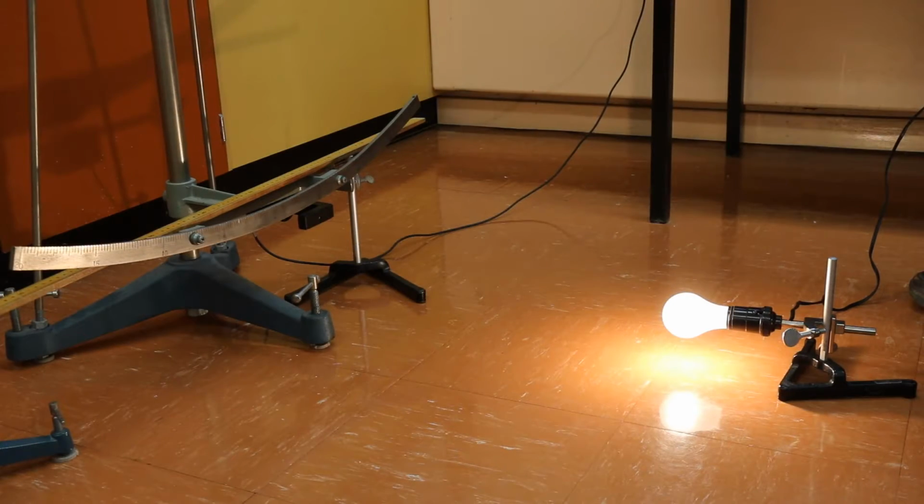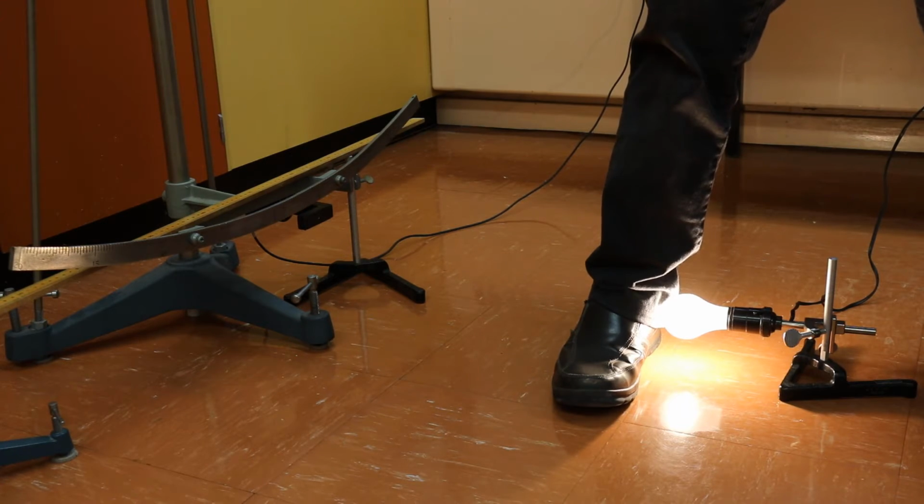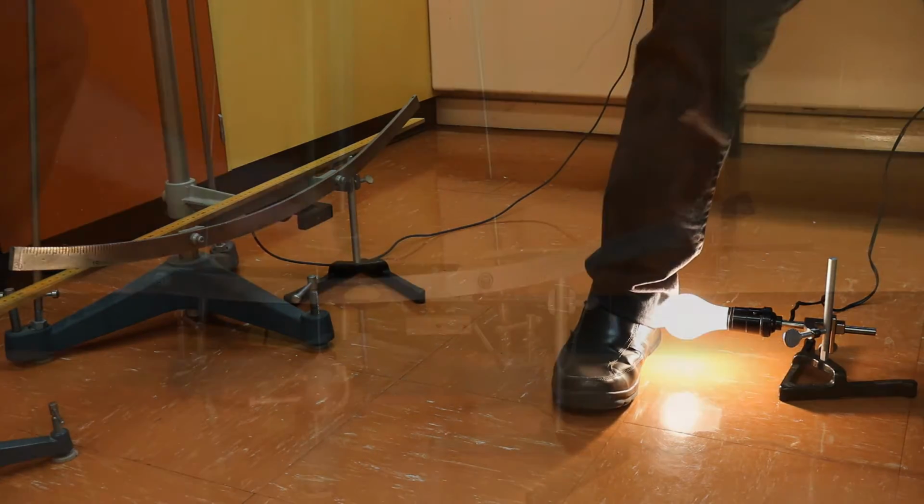Put the light bulb about a meter away from the sensor. If you do it right, you will see no red light on the side of the sensor, but if you put your foot in front of it and you see a red light on the side of the sensor, you have set up your sensor correctly.